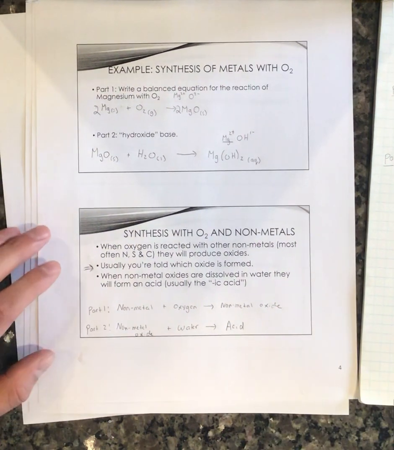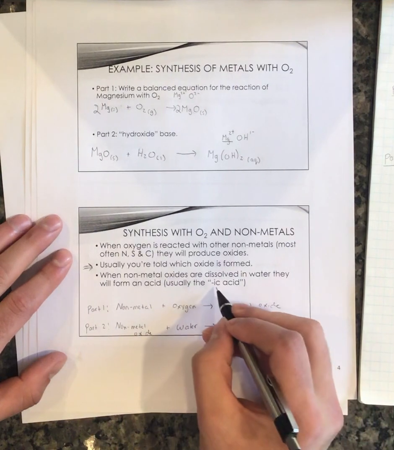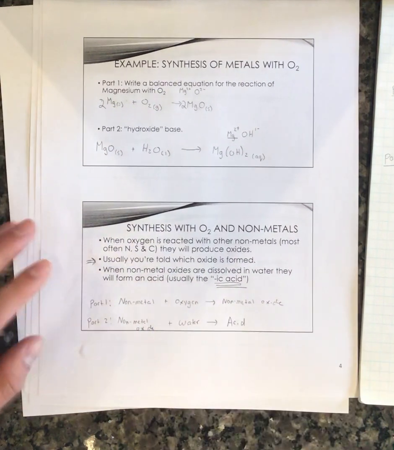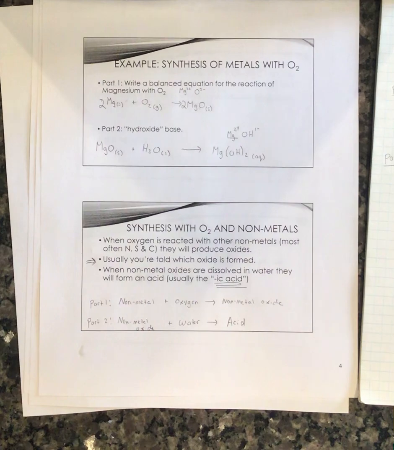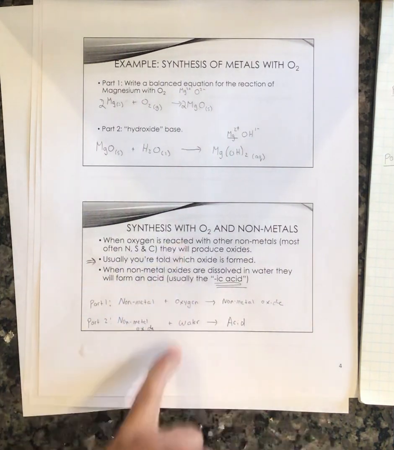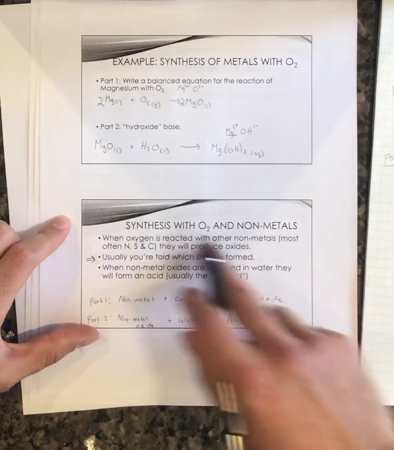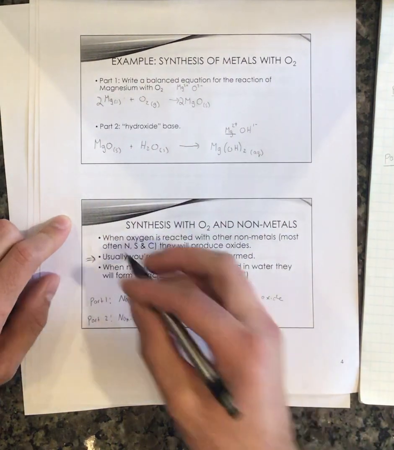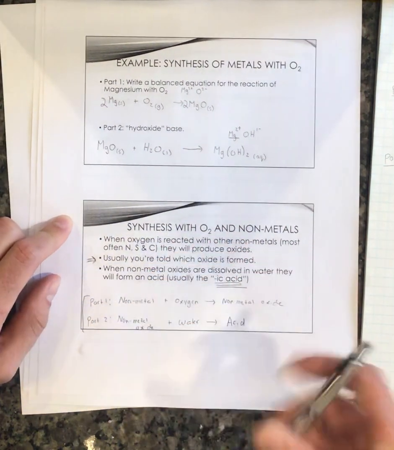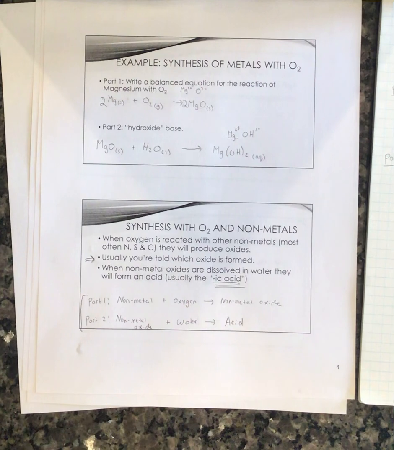Okay, now which acid are we going to make? We're going to make the ic acid. That is the normal acid. Once again, all of these points are very important, but we could summarize it into 2 parts just like we did before.